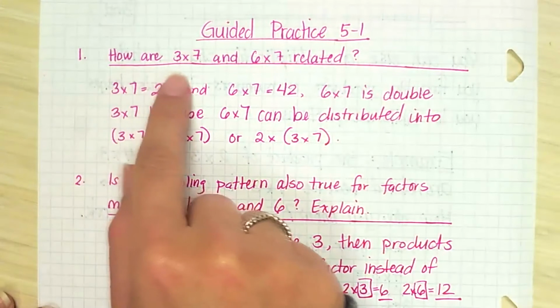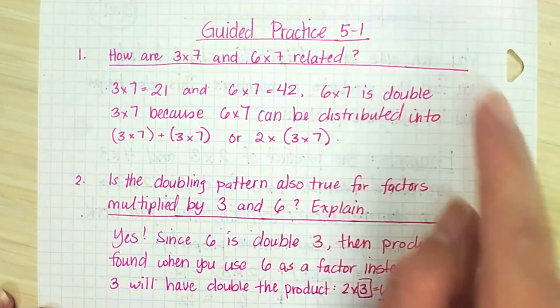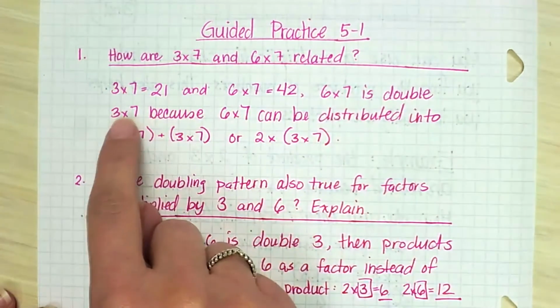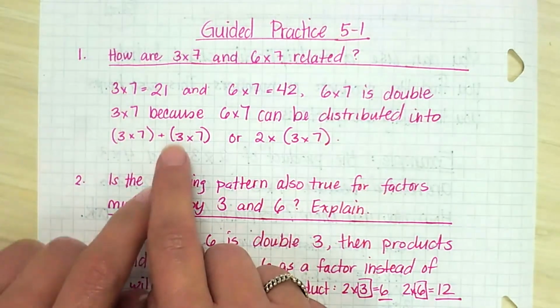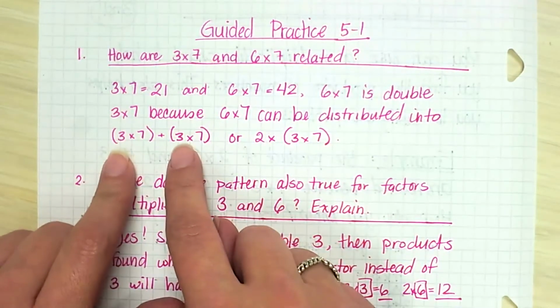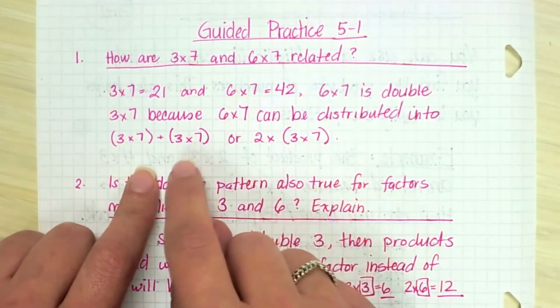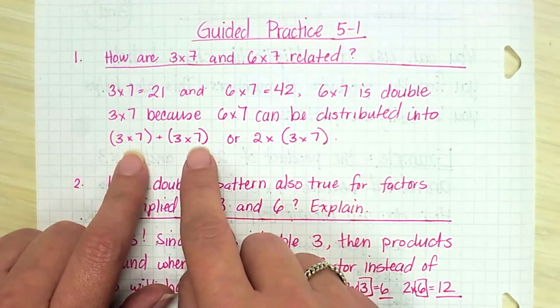Our first question asks, how are 3 times 7 and 6 times 7 related? Now I know 6 times 7 is double 3 times 7 because the distributive property tells us I can break that 6 into 3 and 3. So since 6 is double 3, 6 times 7 is going to be double whatever 3 times 7 is.